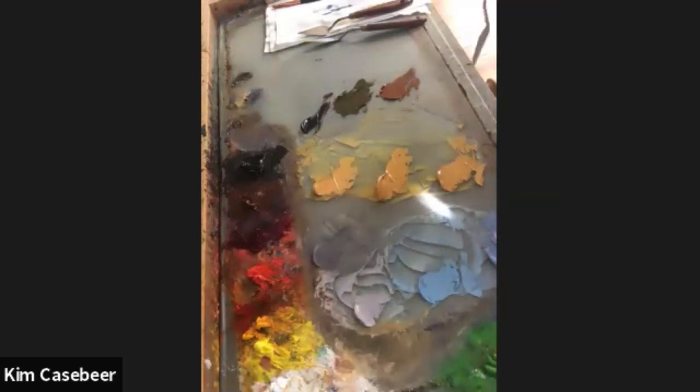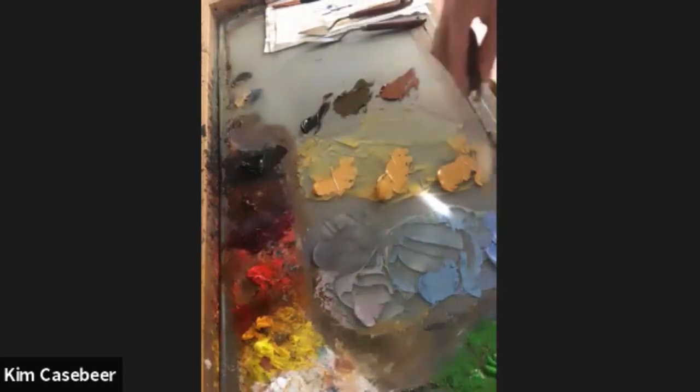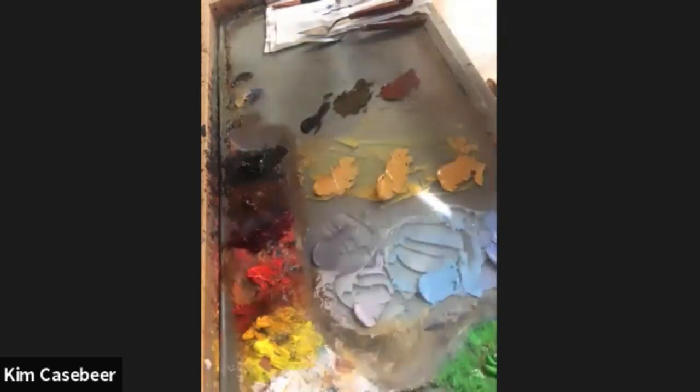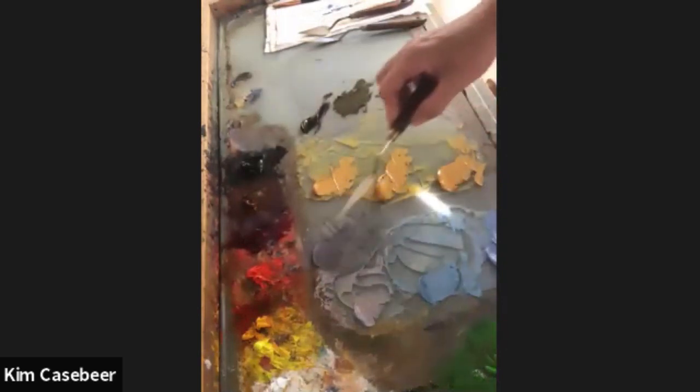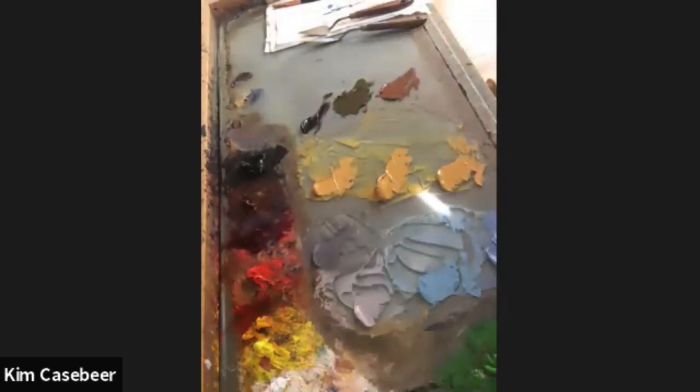So here is my palette with all my cool colors and warm colors laid out. I have already mixed some sky colors in addition to a warm gray for the background hill. And then I was just getting started with the grasses. So as you can see here, this is actually the same color that I put out. I made one big pile of this color.